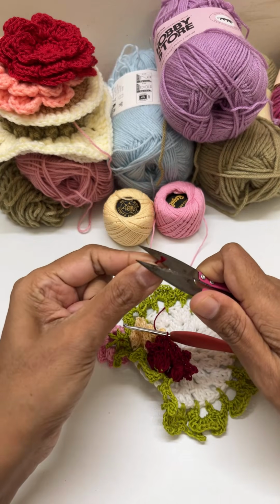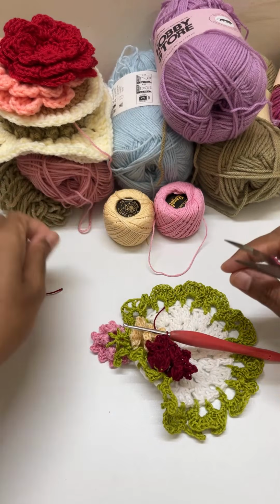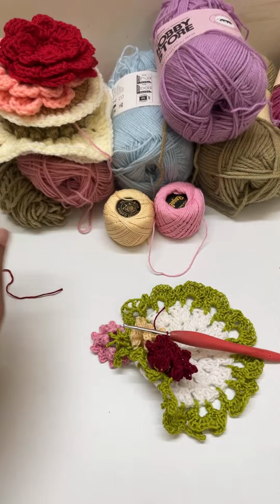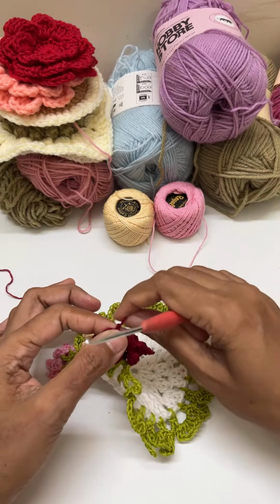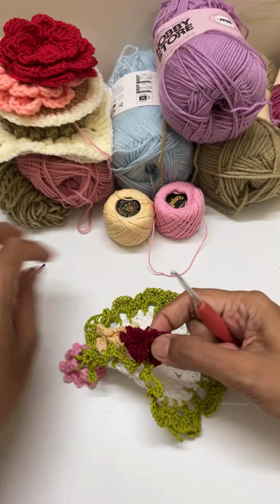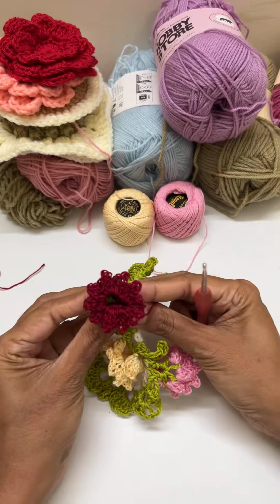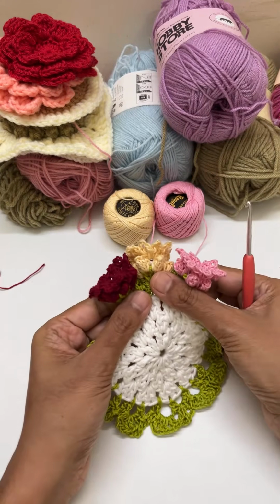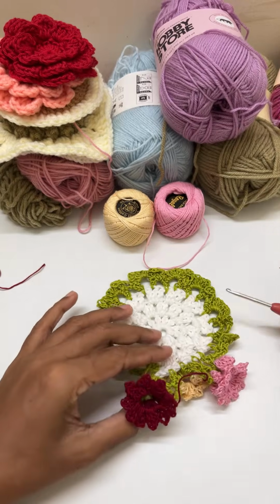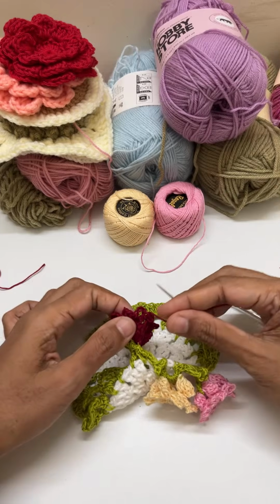So I didn't need to join these 2, but if I don't, then I don't get a grip to crochet, so that's why we have to join it. Remove this, just pull it out, pull it up a little, and your beautiful third flower is done. So we'll just quickly hide this tail.